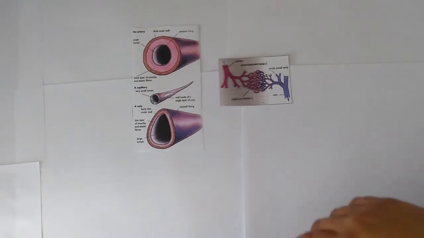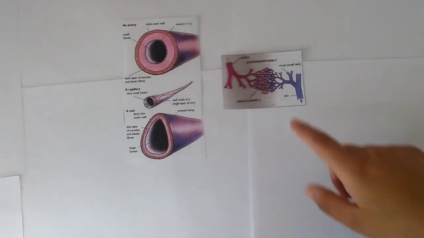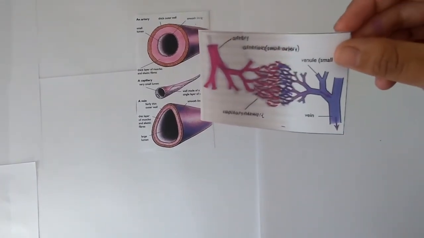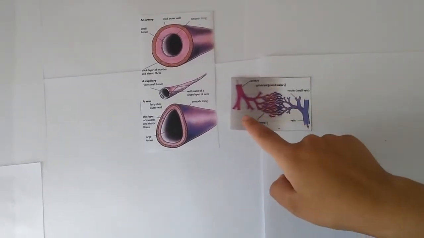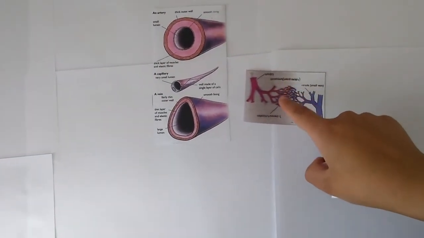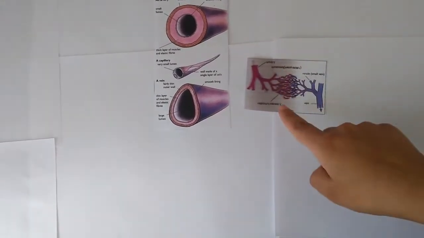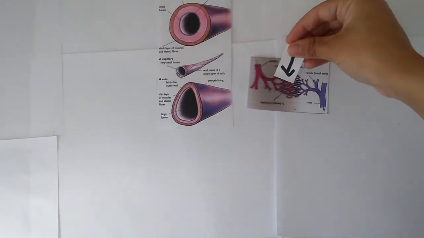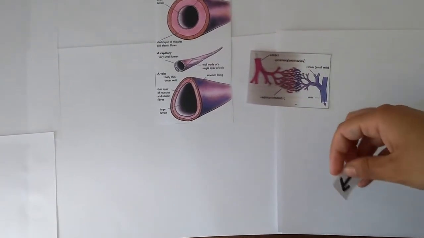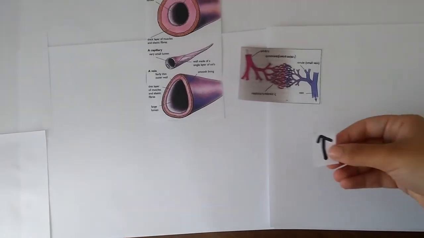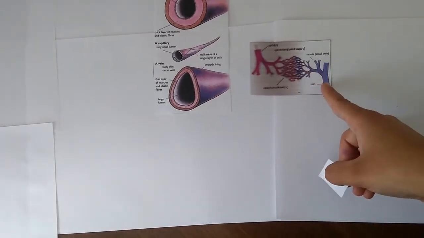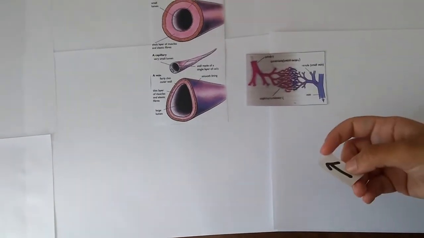So how does it get from the artery to the vein? Say in an organ, there are millions of capillaries. From the artery, it goes into arterioles, which are small arteries, and then the capillaries, and the blood is pushed from the capillaries into the organs. Meanwhile, the deoxygenated blood, the waste products, are pushed back in, and that goes into the vein. And that's basically how it happens.